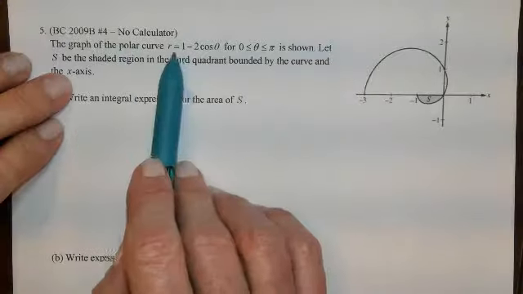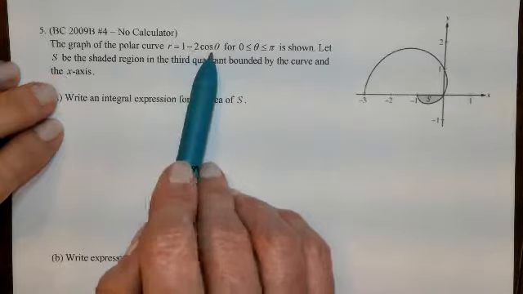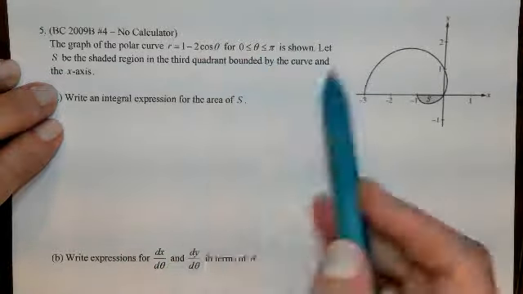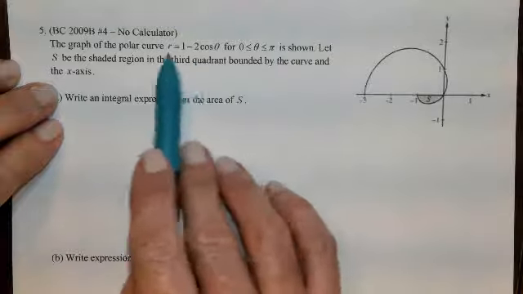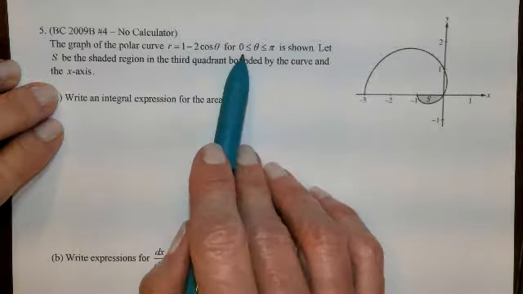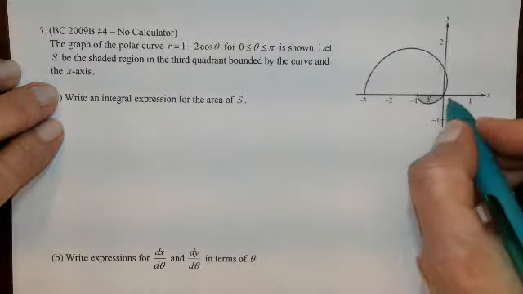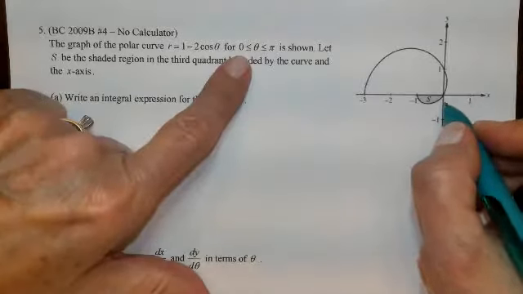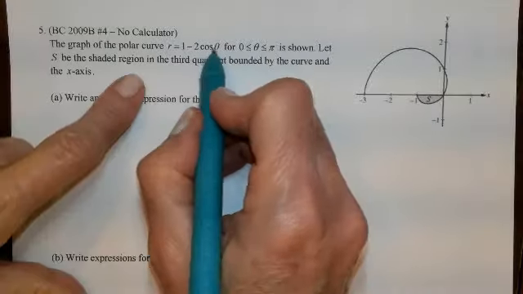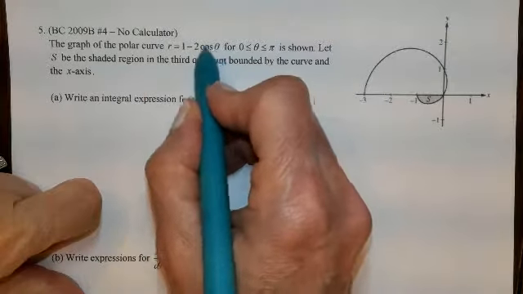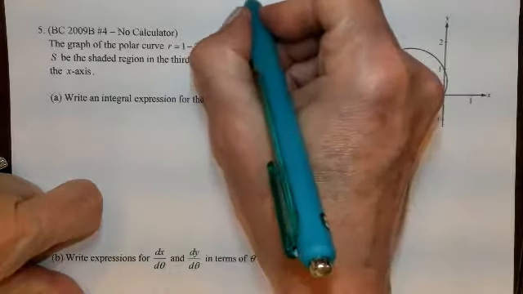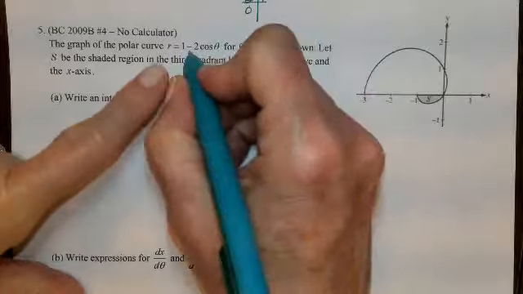The graph of the polar curve r equals 1 minus 2 cosine theta for theta between 0 and pi is shown. So there's only one curve shown, and it's a piece of a limacon with a loop, right? It's shown for 0 to pi, so keep in mind something. When theta is 0, let's find where we're beginning. If I put 0 in for theta, cosine of 0 is 1, and I'll have 1 minus 2. So when theta is 0, r is negative 1.